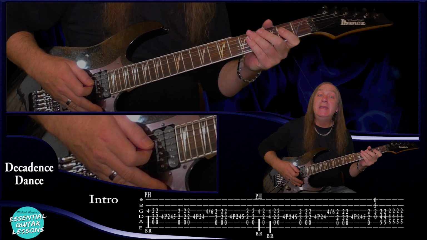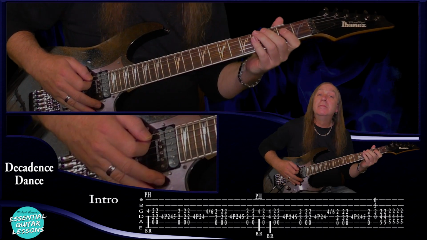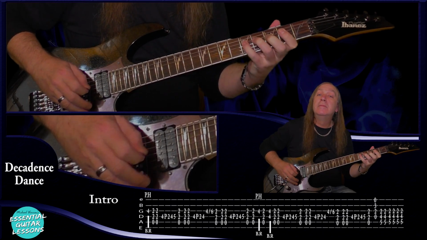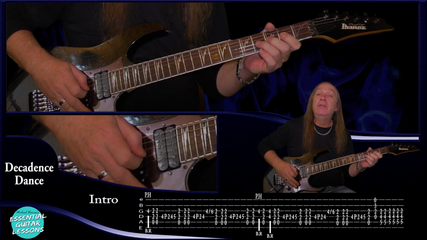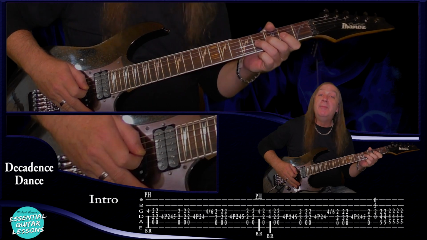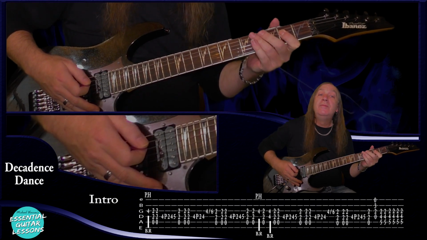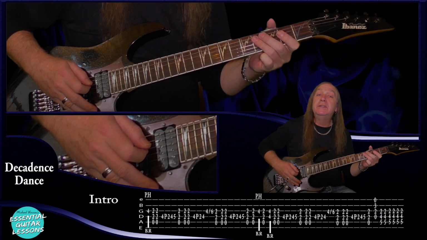Then we play the A again. So let me play that little part for you slowly now. Then we're going to do a pinched harmonic again on the 4th fret, and it bends the same as the intro, the A power chord, and then we're going to play the 4th fret on the D and the G and do a bend and release there.